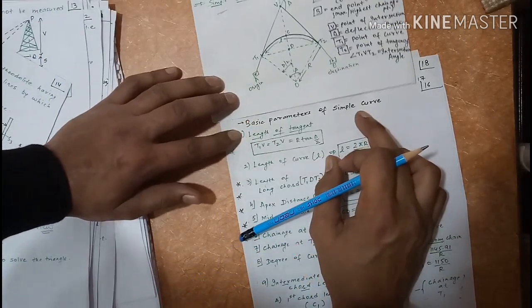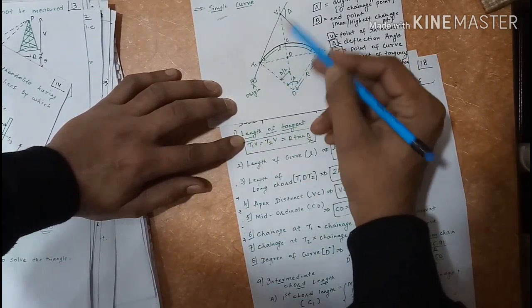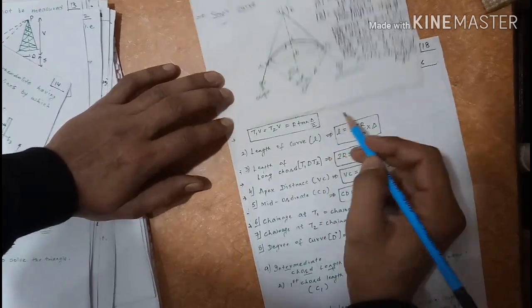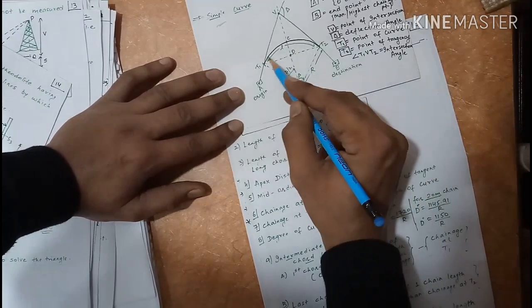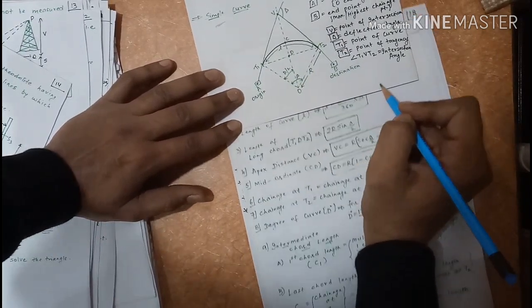The first one, basic parameters. The first one is length of tangent, T1b. This is the length of tangent, r tan delta by 2. Next one is length of curve. This is the length of curve, 2 pi r upon 360 into delta.